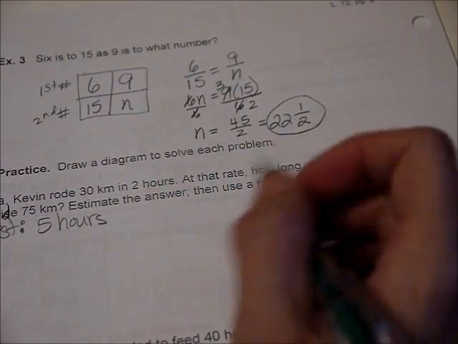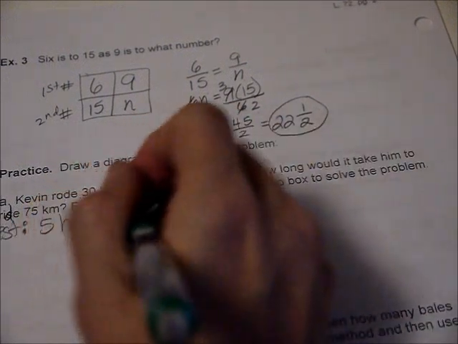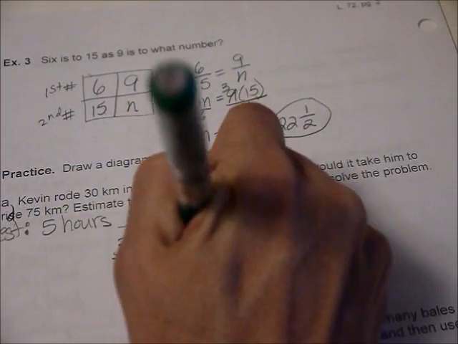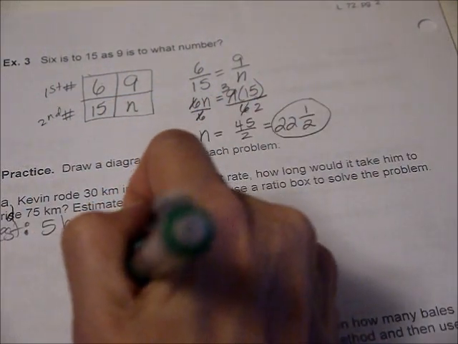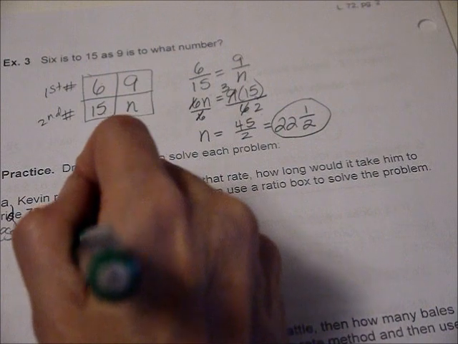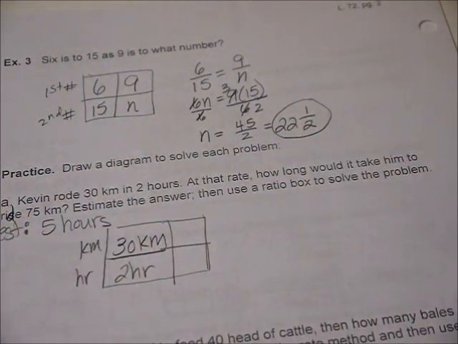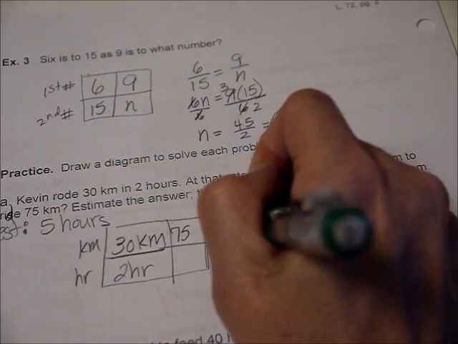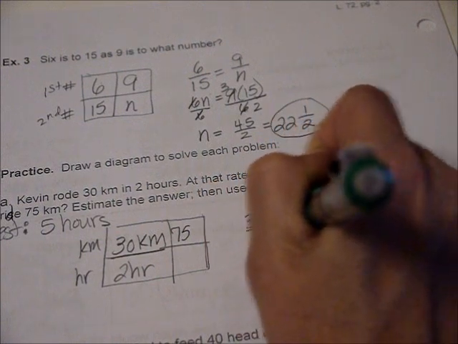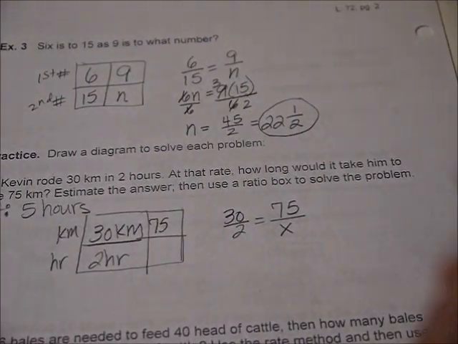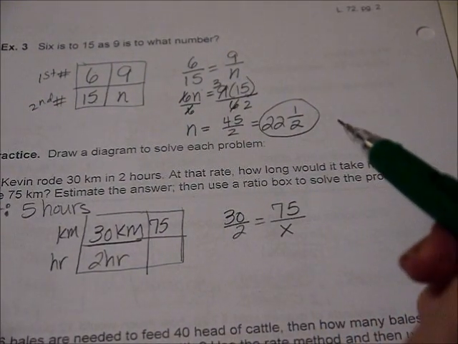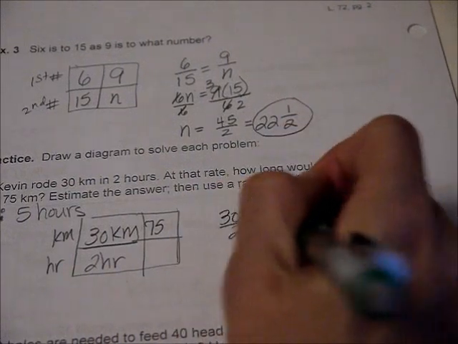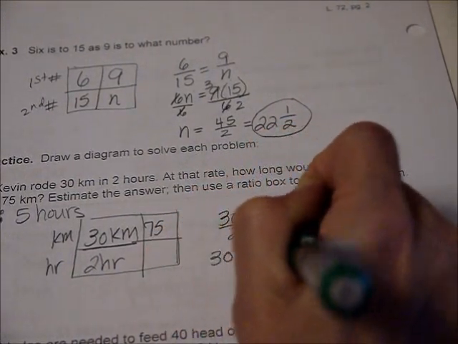And now I'm going to go ahead and do a ratio box. Okay, so we've got 30 kilometers. Here's my box. In 2 hours. So we're going to say kilometers, hours. And how long will it take them to go 75? And I'm going to set that up. So we got 30 over 2 equals 75 over x. All right, now I see that 30 over 2 can be reduced, but let's leave it like that for now so you can do the cross product, because this is solving an equation that we haven't discussed yet. So go ahead and write 30x equals 2 times 75.